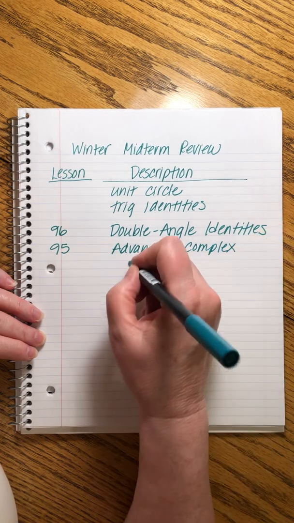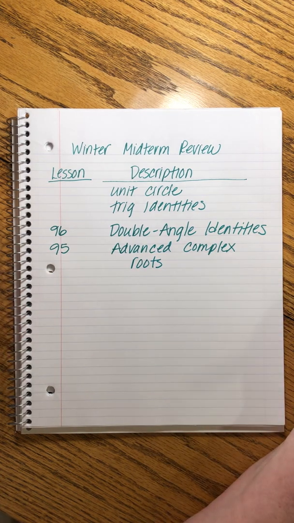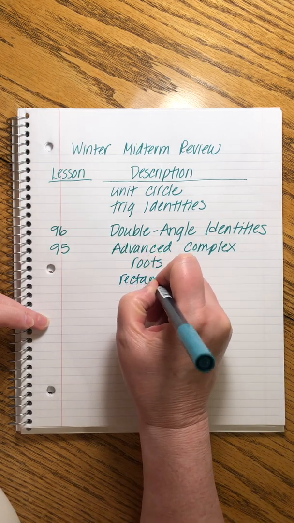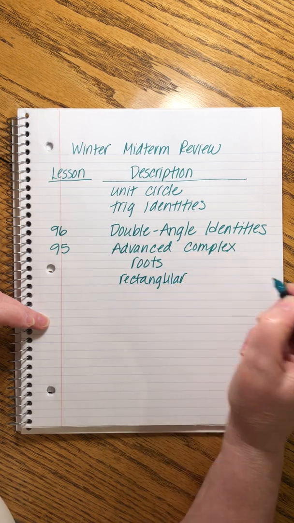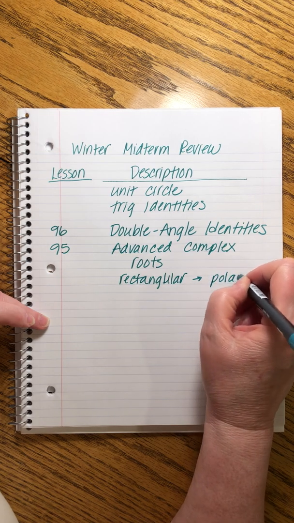That's where we're taking... very often we start with the rectangular form of a complex number, and we have to change it into the polar form.